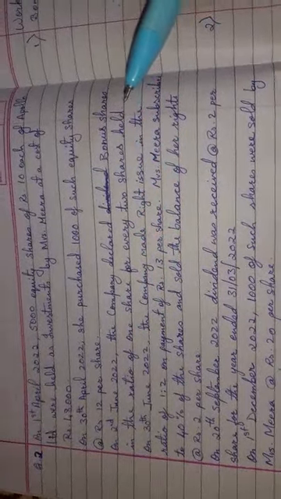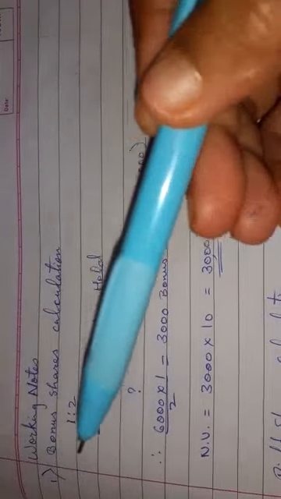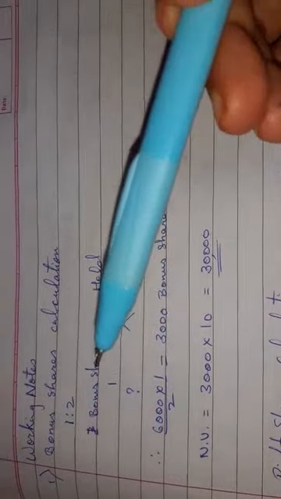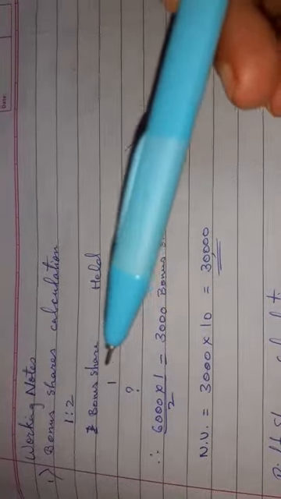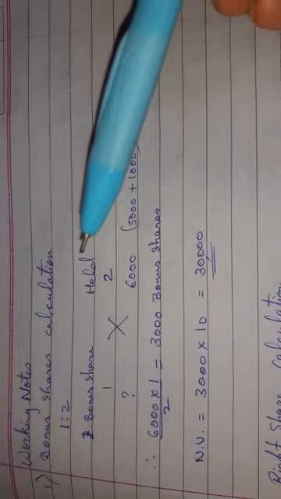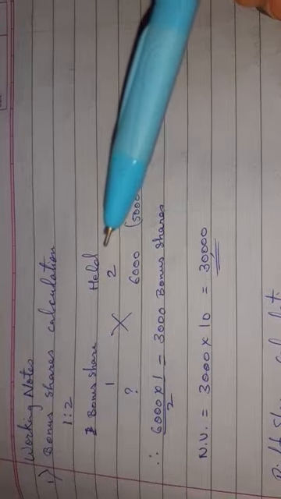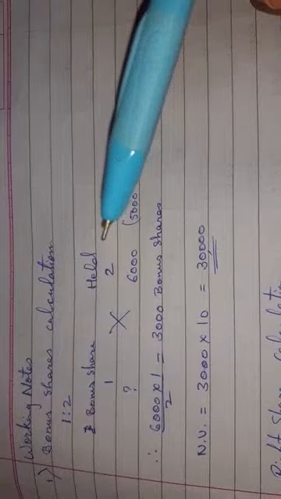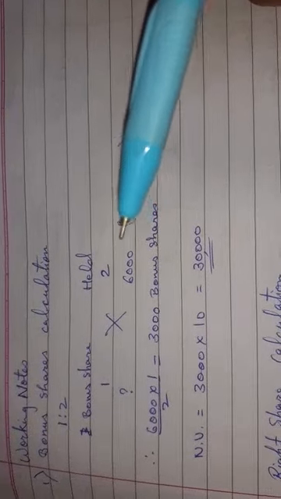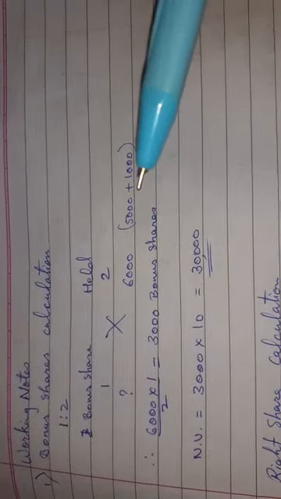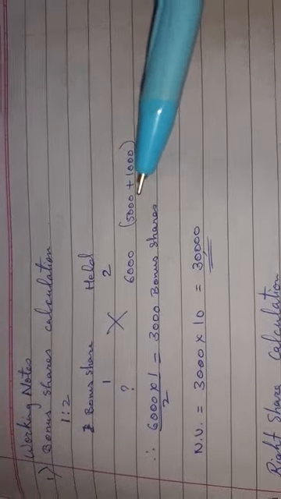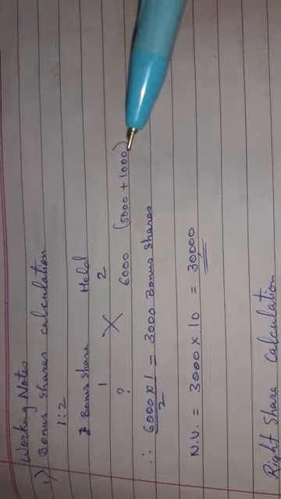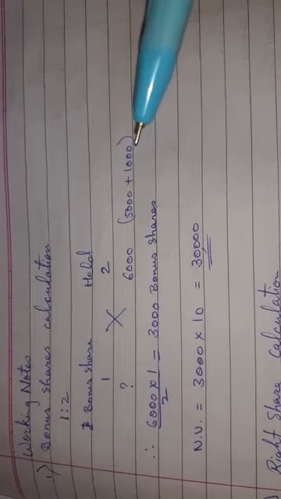Now let's see the working note of this. The working note says 1:2 is the ratio, 1 share for every 2 shares held. For every 2 shares Mrs. Meera is holding, she gets 1. Right now Mrs. Meera is holding 6,000 shares. Firstly, 5,000 is what she already had at the beginning of the year on 1st April, and 1,000 is what she purchased on 30th April.